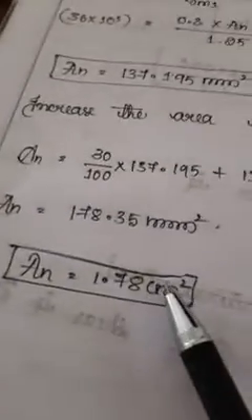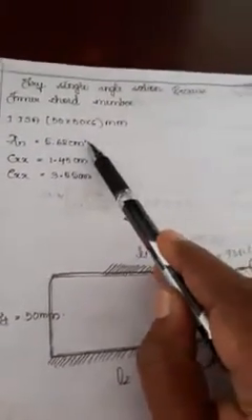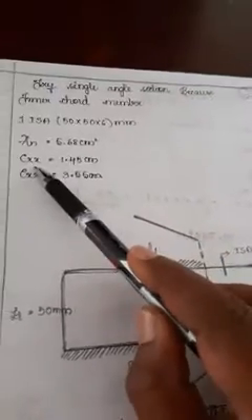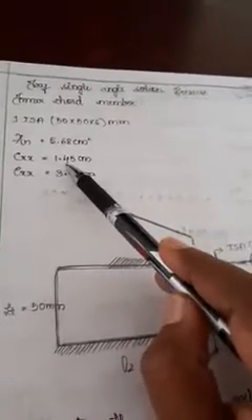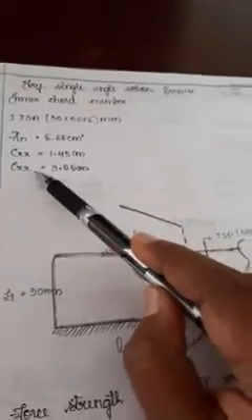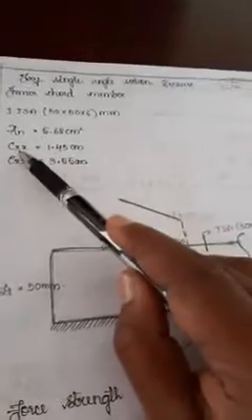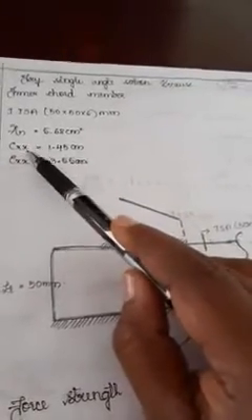For example, here the area was 1.78 centimeter square, right? Here the area is 5.68 centimeter square. Based on this, you need to take out the Cxx value also. In the steel table it is there, check out in the steel table. Even the Exx also, that is the eccentricity at the X distance, and Cxx is the centered distance.